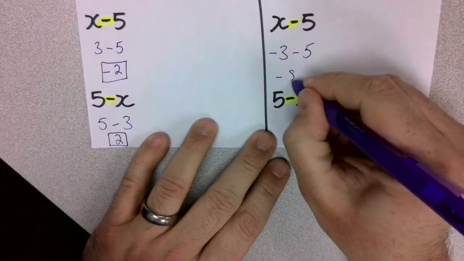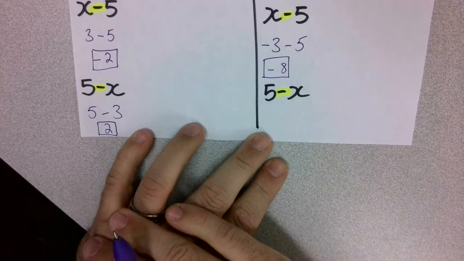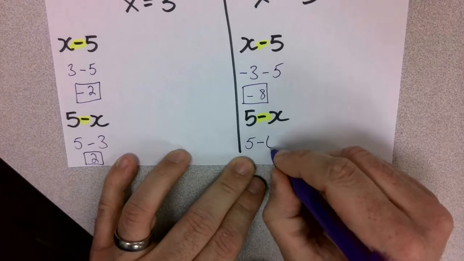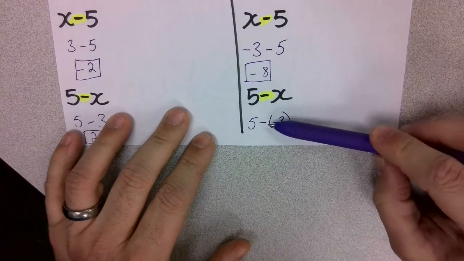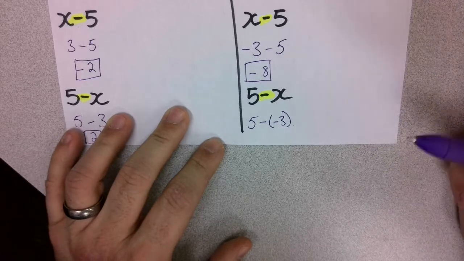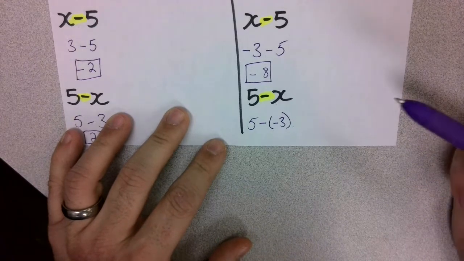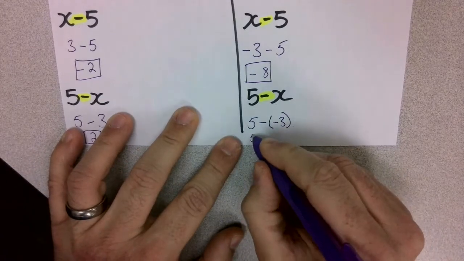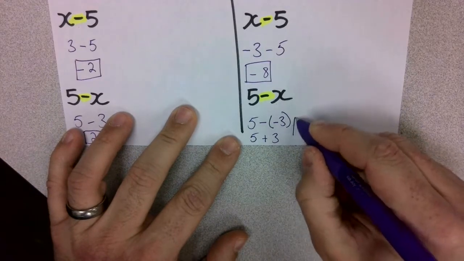So in this case, I get negative 8. For this one, if I'm going to substitute my value in, which is a negative 3, I get 5 minus a negative 3. Whenever we have the same signs here, so if I'm subtracting a negative, you'll remember the keep-change-change method. I believe Mr. Manug was saying that you could multiply a negative times a negative to give you a positive. So another way to think about 5 minus a negative 3 is 5 plus 3, which in this case gives us 8.